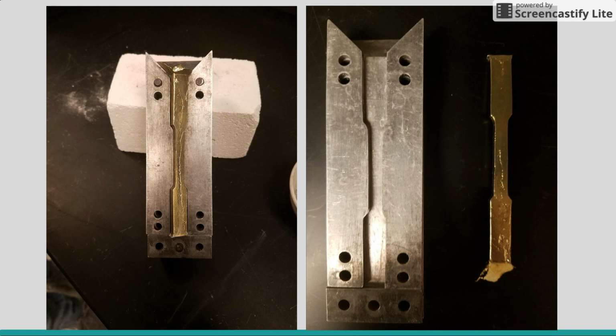Standard dog bone shape is traditionally used for tensile testing. After cooling, the cast samples were removed from the molds. Initially, there were problems with air pockets and noticeable vacancies formed in the cast samples. This was because of improper pouring technique, where the sample was not taken from the oven and poured into the mold quickly enough. For this reason, the cast samples were not the samples imaged in the SEM. Other lead-tin samples were used.